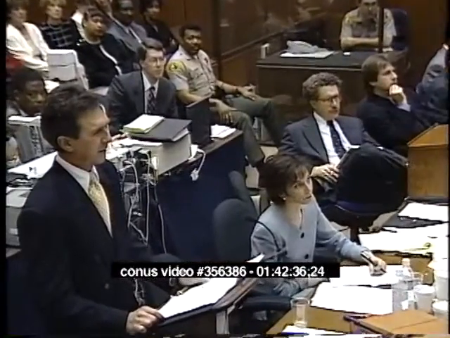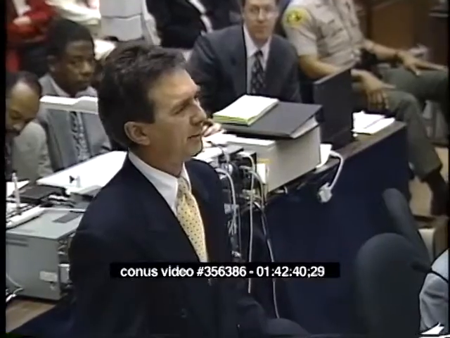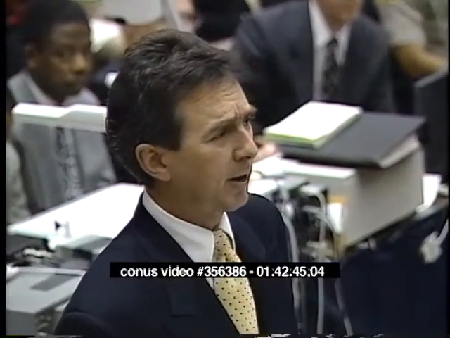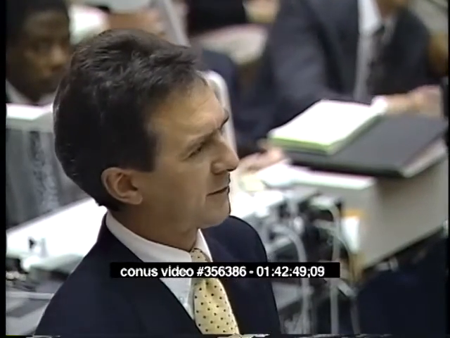All right, turning your attention, if I can, to the last genetic marker that we'll talk about, D1S80. Does that represent a genetic marker that's typed based on length differences as opposed to sequence differences? Yes.